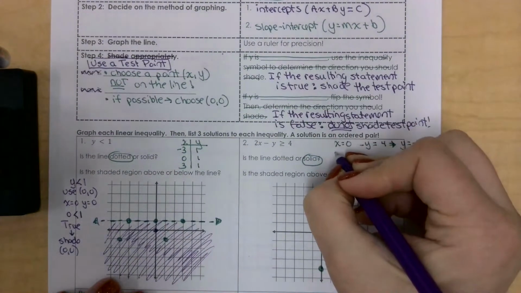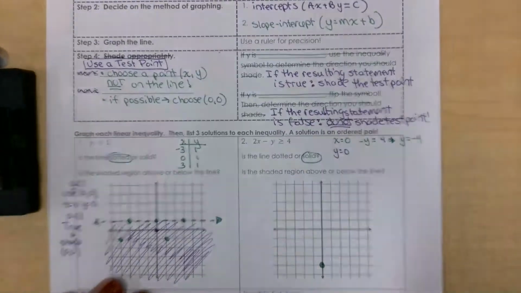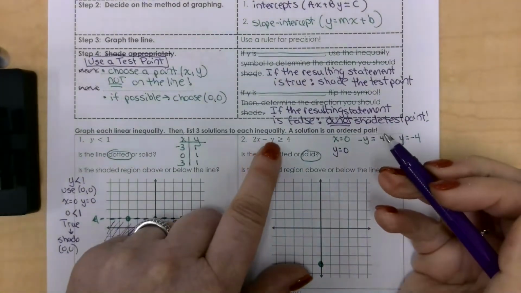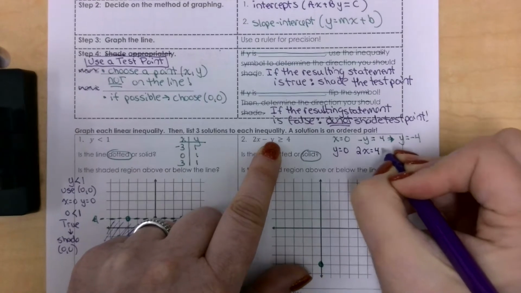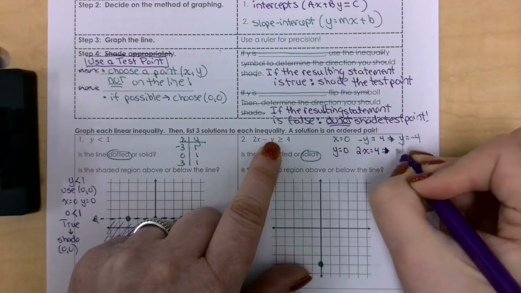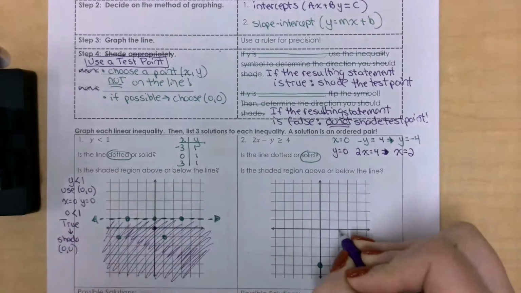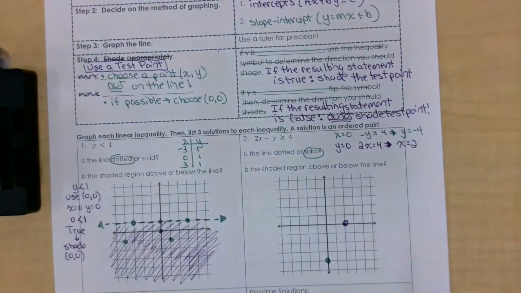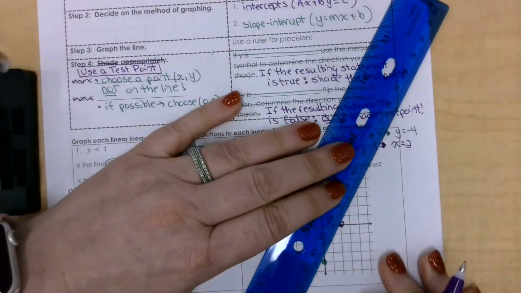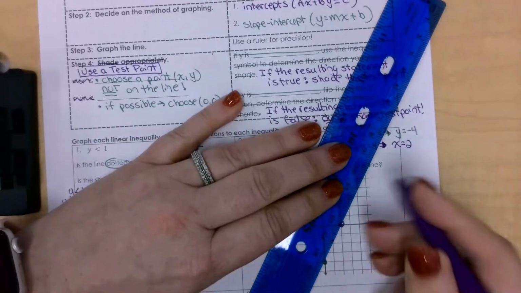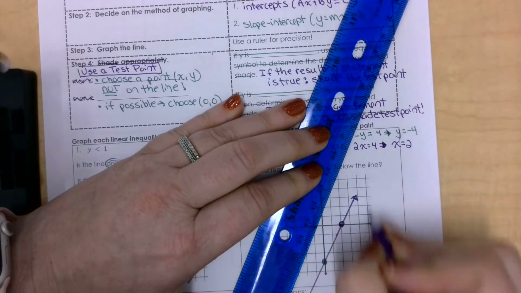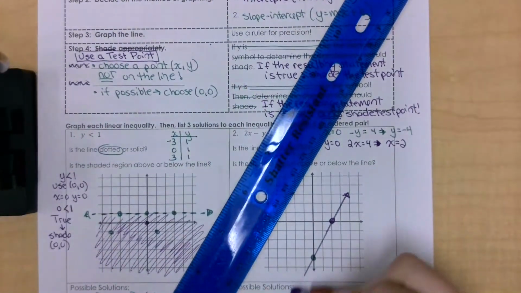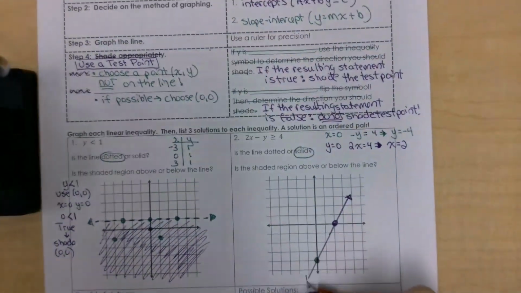Now when y equals 0, so my x-intercept, I'm going to minus 0, so I will end up with 2x equals 4, and this will result in x equaling 2. So there is the line. It's a solid line, so I will draw a nice, clear, solid line. Oops, I don't want to go into my possible solutions box here.